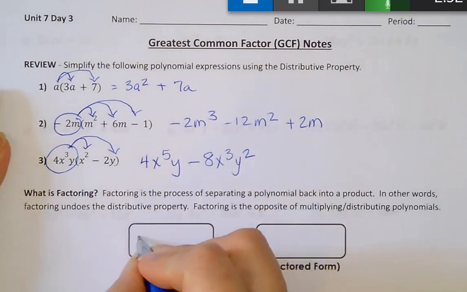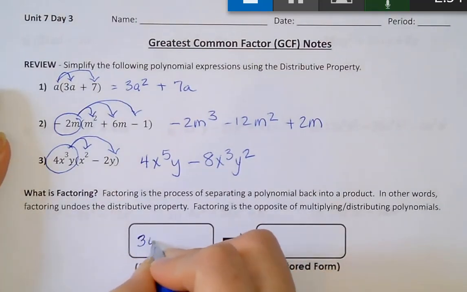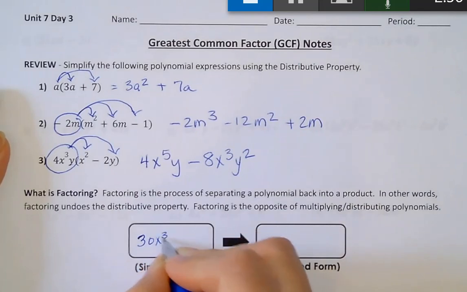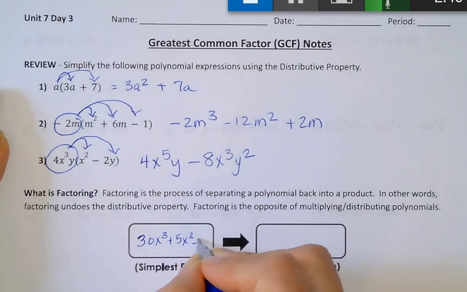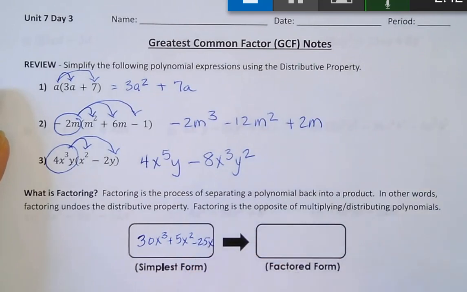Okay, so if I have 30x cubed plus 5x squared minus 25x, what can I take out of each one of those terms? Well, the numbers that I have to work with, I have a 30 and a 5 and a negative 25. So I think 5 goes into each one of those. I'm going to pull a 5.